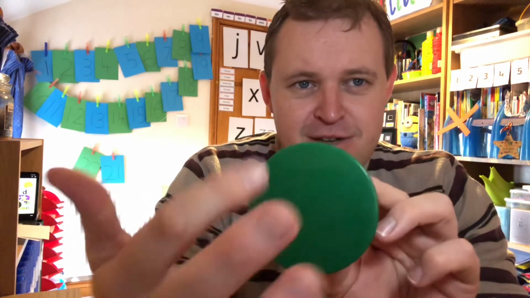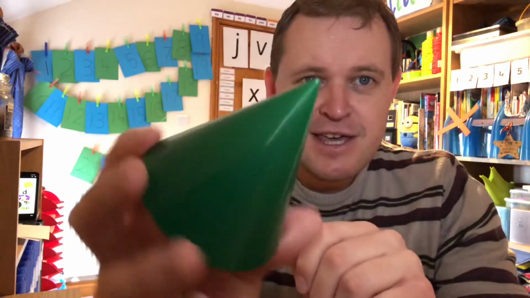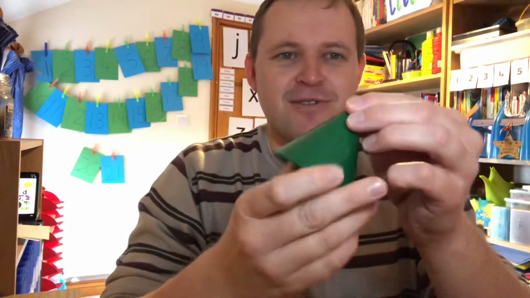And if I do it this way up, its base has a flat circular shape. It's a face that's a circle shape. It is a cone. A cone. So we looked at a cone last time. Let's have a look at a new one today.